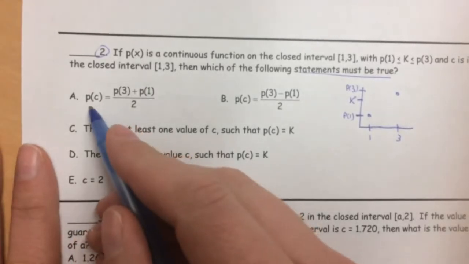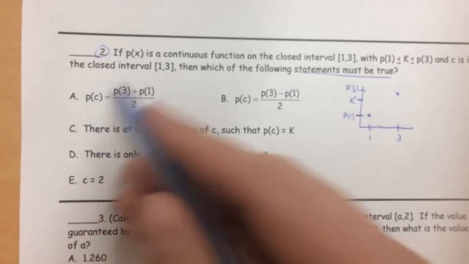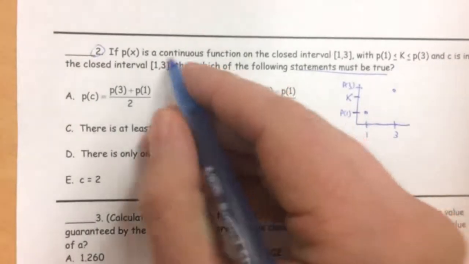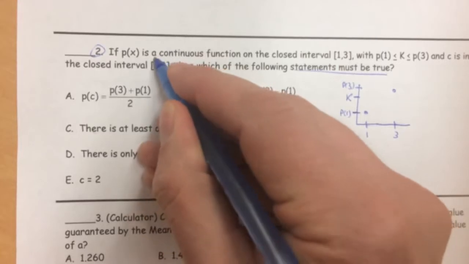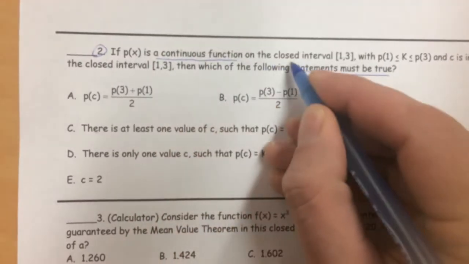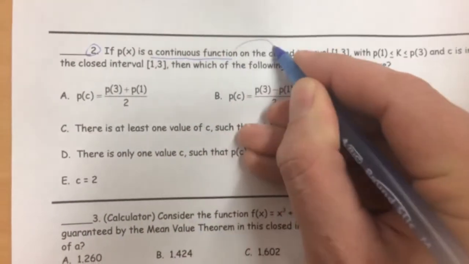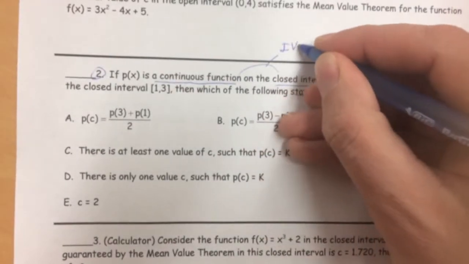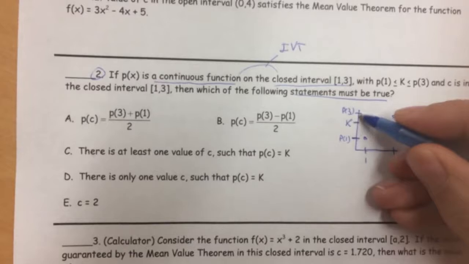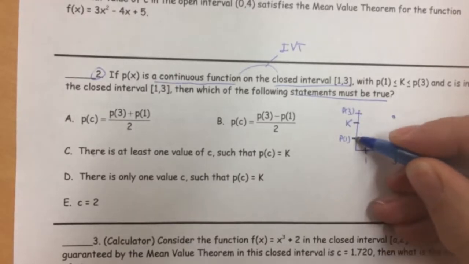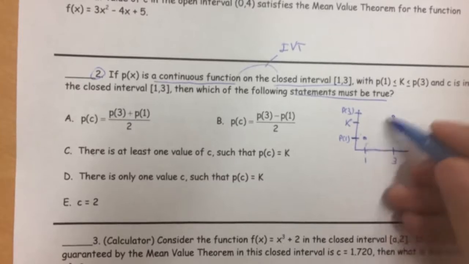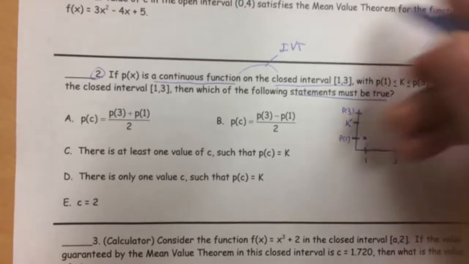So option A says, oh, the other thing is after we draw a picture, we can think what theorems apply. So let's look at the things we have. We have a continuous function on a closed interval. But notice it is not differentiable. So the intermediate value theorem, which says that all the y values in between the starting point and the ending point have to happen somewhere, that has to be true, and that looks like what this one might be about.